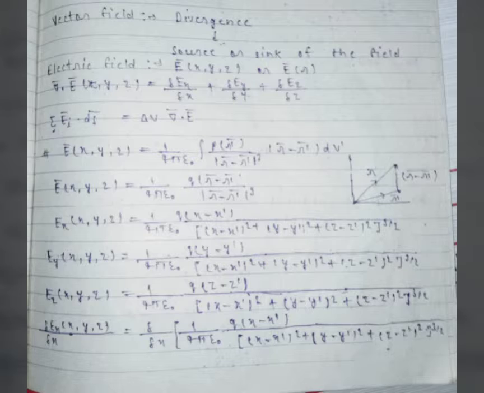So let us now calculate the divergence of the electric field due to a charge. Electric field E at a point x, y, z is given as 1 over 4 pi epsilon 0 times the integration of rho of r prime over |r minus r prime| cubed, times (r minus r prime) dV prime. I am deliberately writing it like this so that you get used to it, that is, I am integrating over this primed volume.